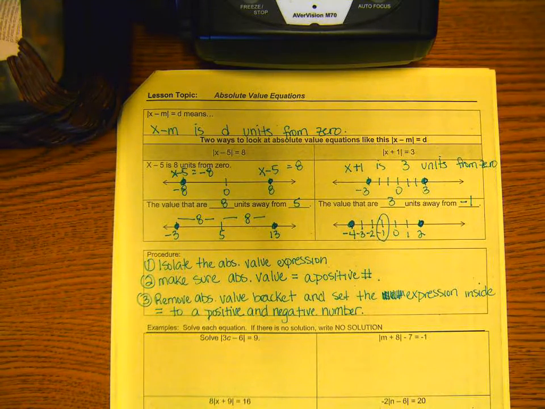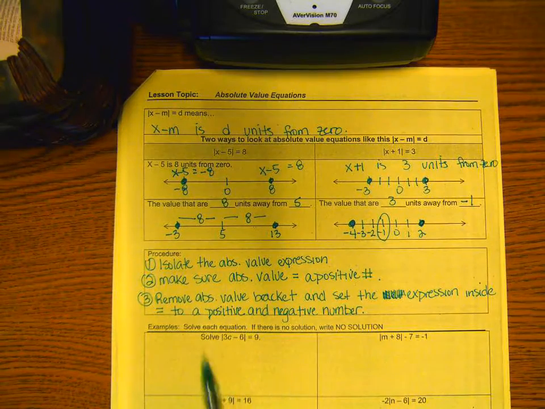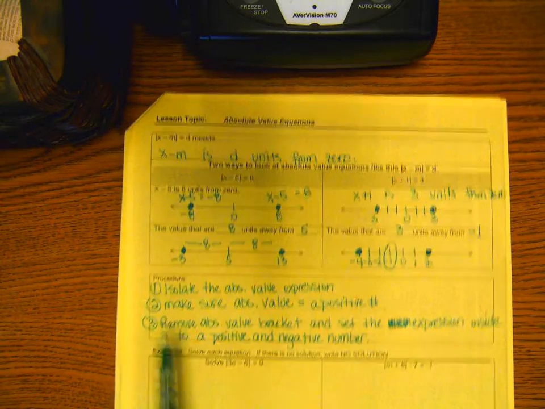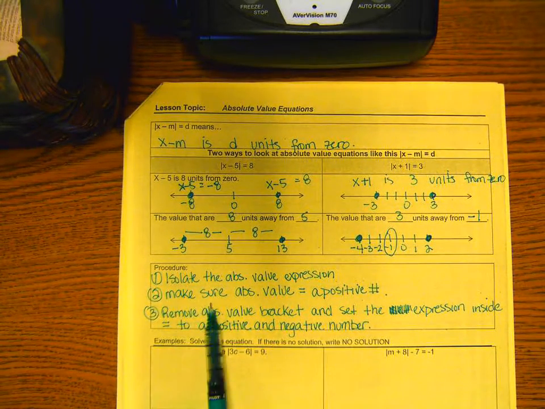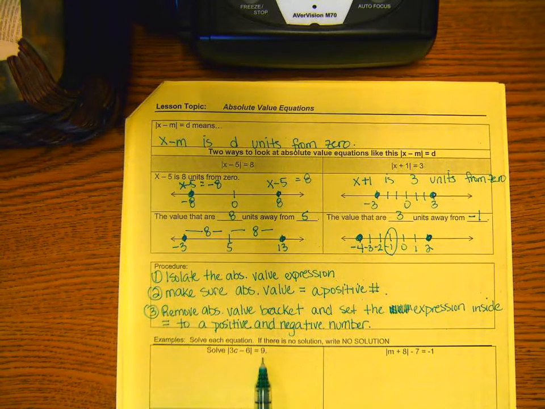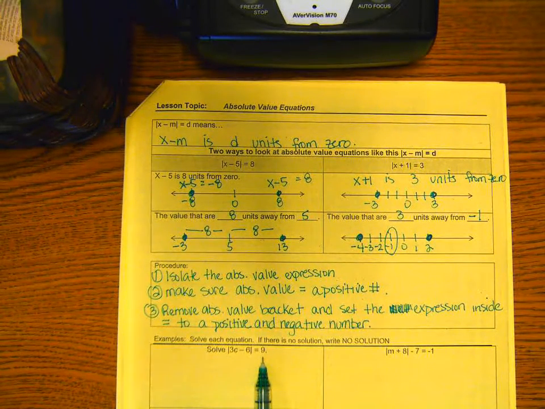Okay, now sometimes the absolute value is already alone on that side. Do you see how the only thing on this side is the absolute value? So it is isolated, that's what I mean by isolate. So now number 2, make sure the absolute value equals a positive number. Does it? It does. See, it equals positive 9? So now, this is what I mean by step 3.